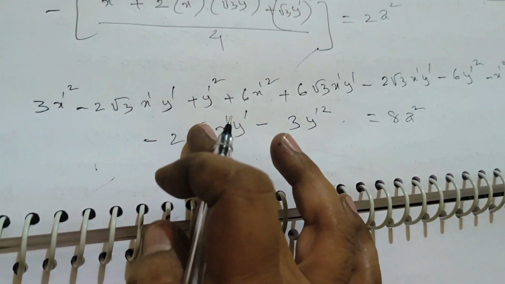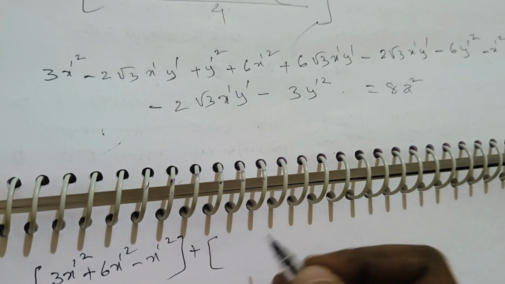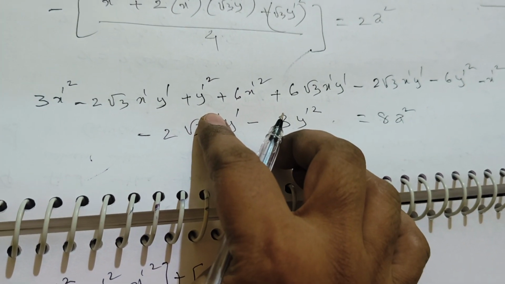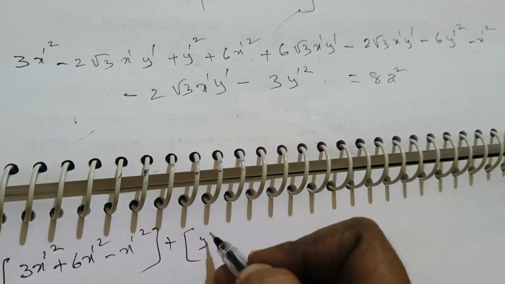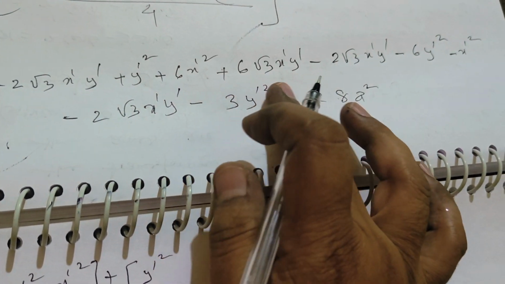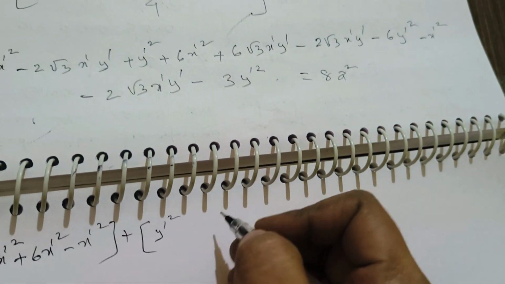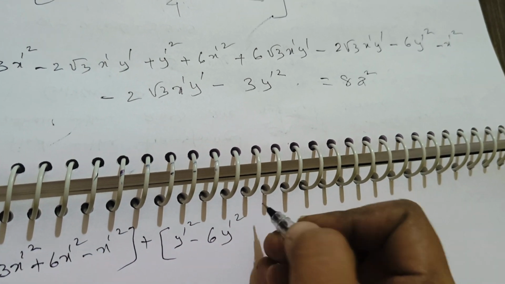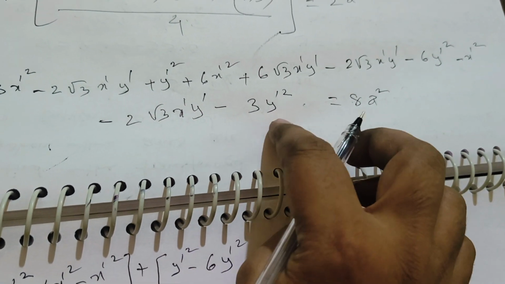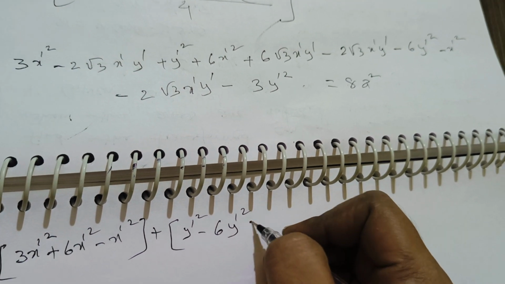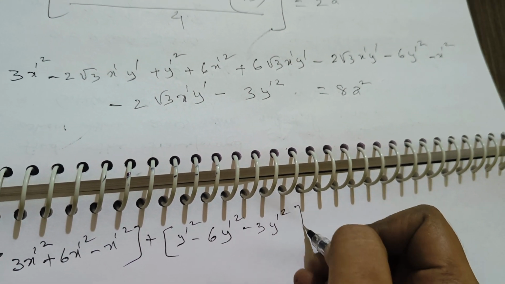Next we take the y dash square terms: y dash square, minus 6 y dash square, and after that minus 3 y dash square.